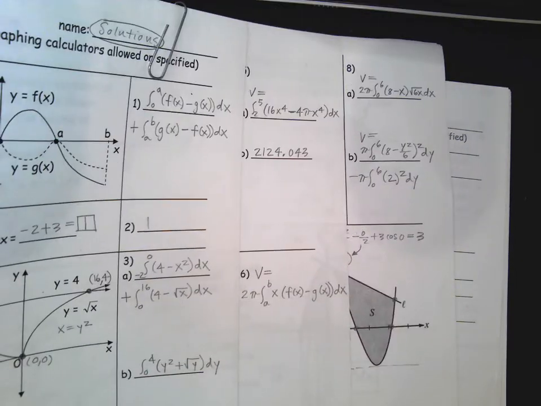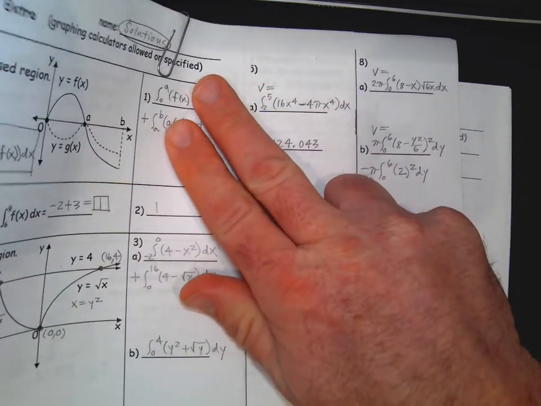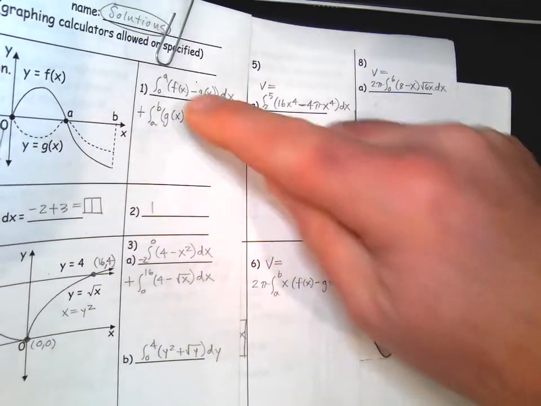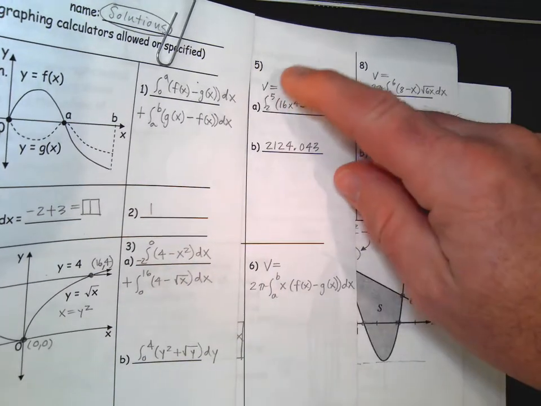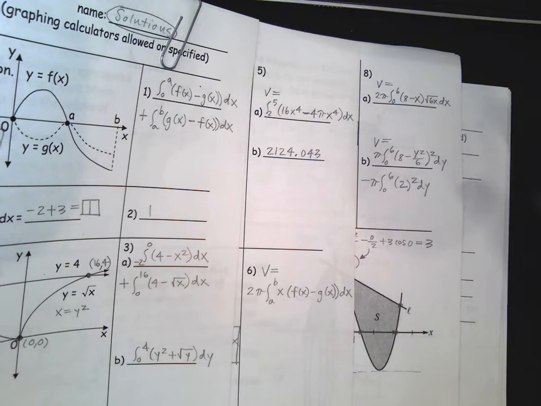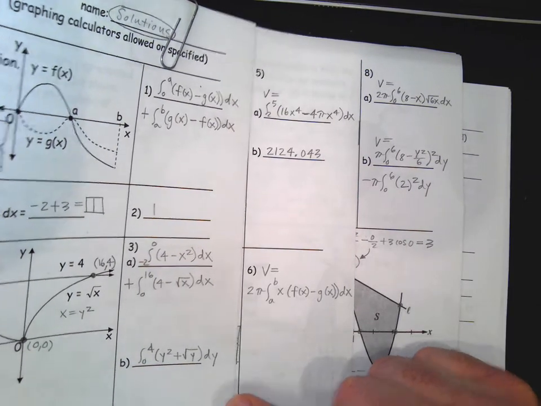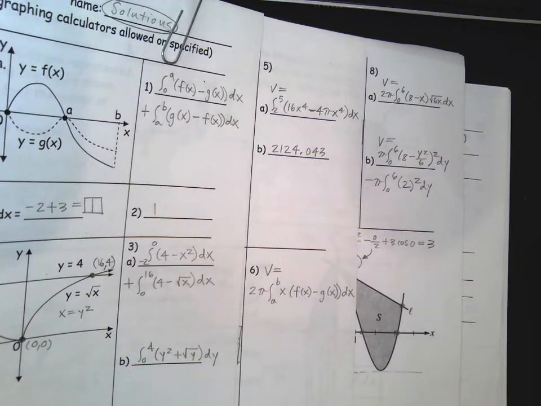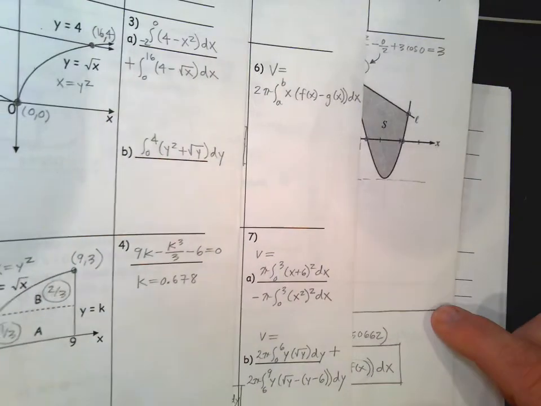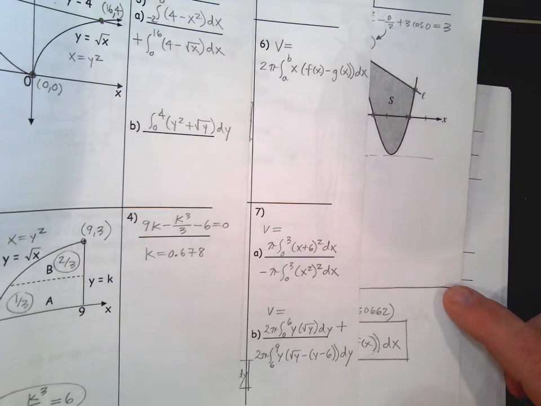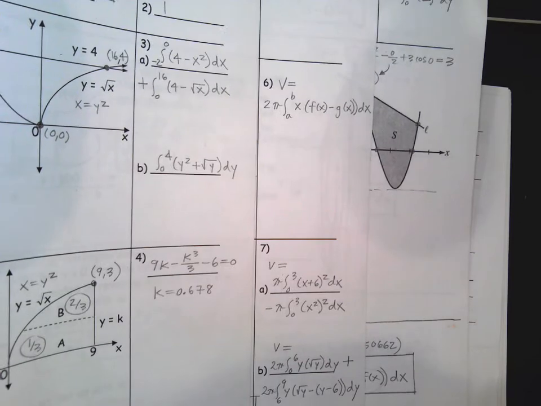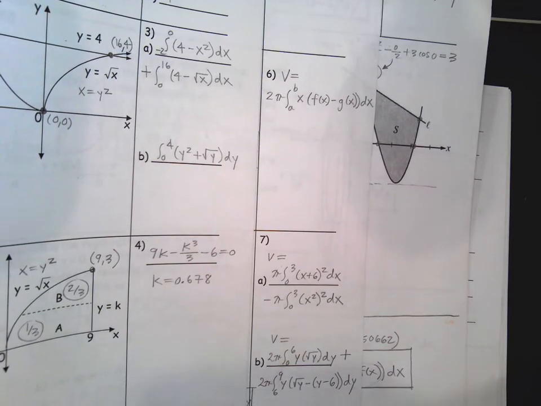So here are sort of the top answers of the first 3 pages. 1, 2, 3, 5, 6, 8. 9's a free response, so I'll probably just wait to show you what I got. So pause the video if you need to. And then these are the answers at the bottom of these pages. Again, pause the video if you need to.